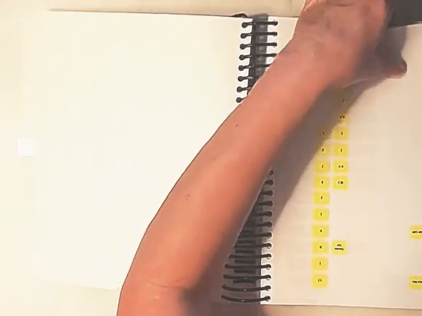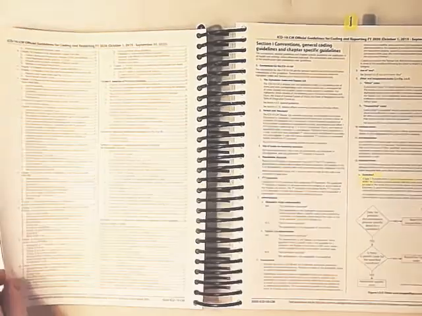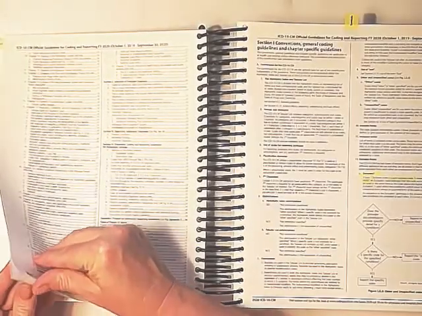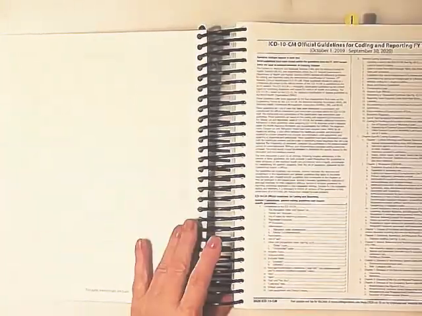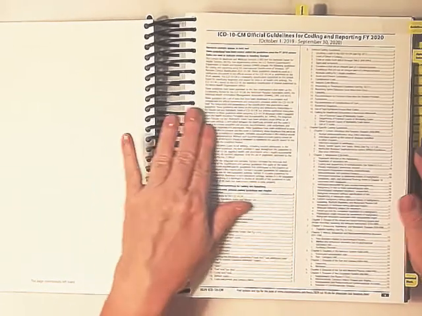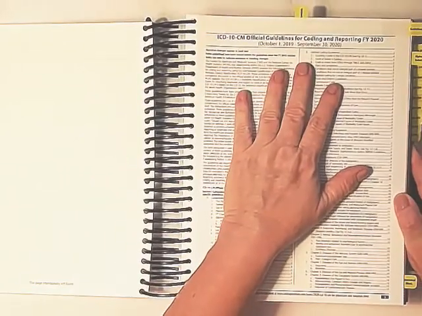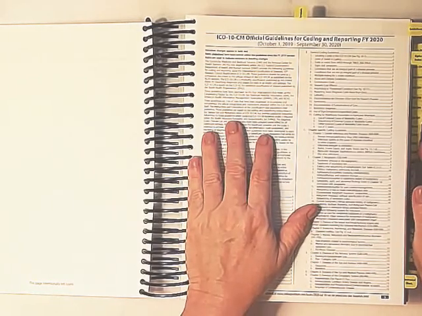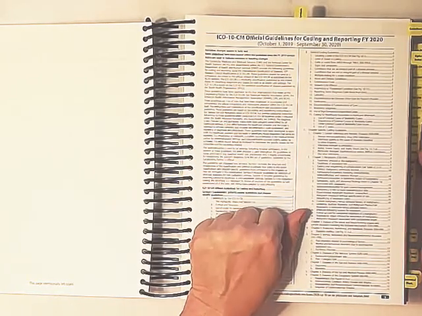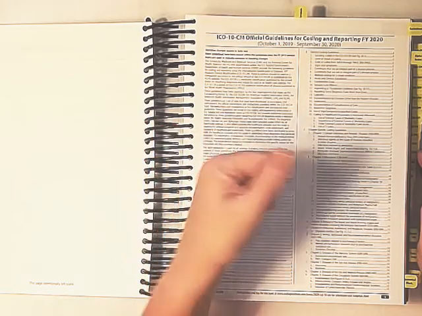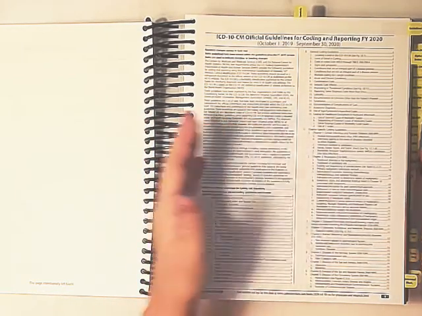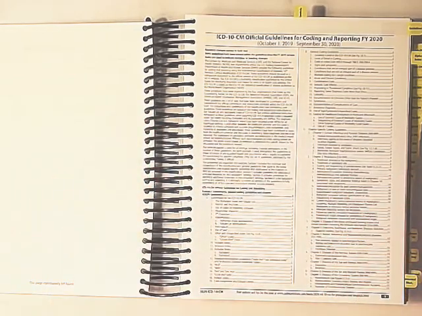Okay, so now let's go look at these guidelines. Beginning on page 1 of whatever book you have, it's all the same. Page 1 is your official guidelines for this year. Now, we did have a little bit of trouble with publishers last year putting out the year before's guidance and then having to send external guidelines.